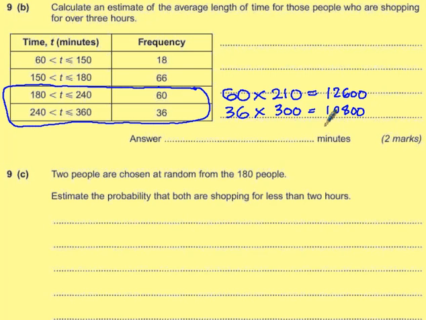10800. So if we get our total time, adding those two together, is 23400.